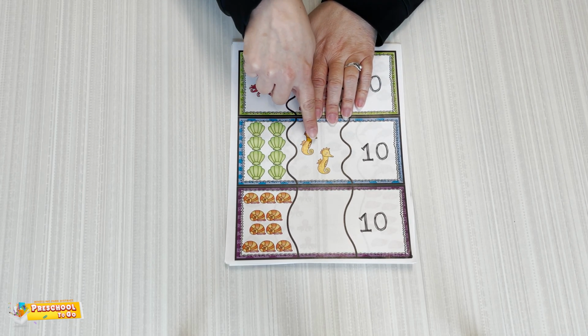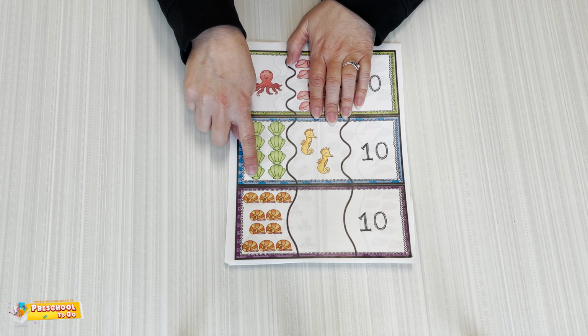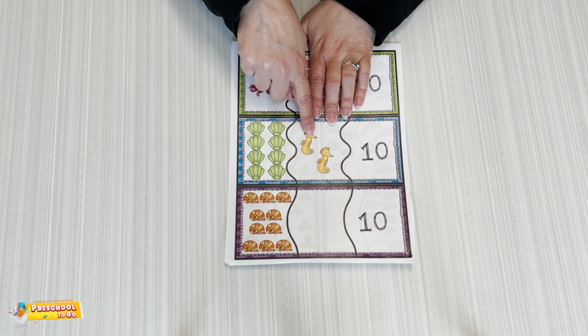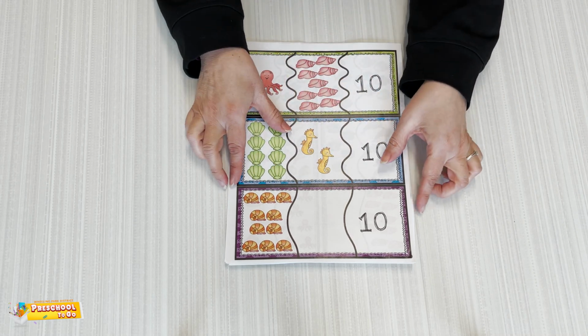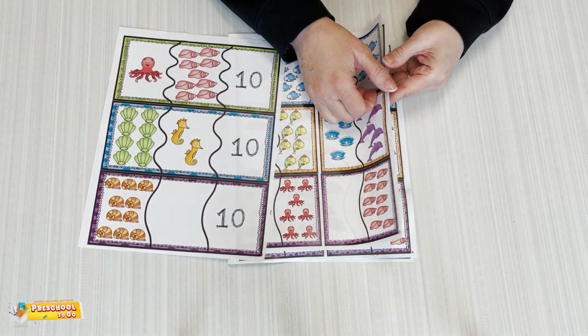How many are here? How many are here to make 10? 1, 2, 3, 4, 5, 6, 7, 8, plus 2, 1, 2, make 10. And there's a whole bunch of them in this pile to do.